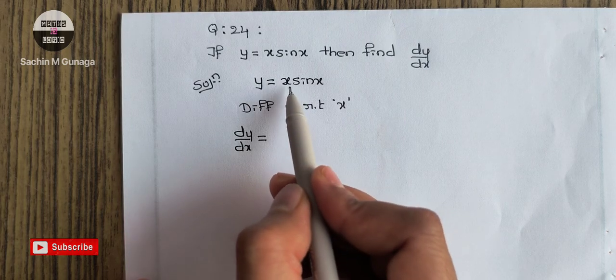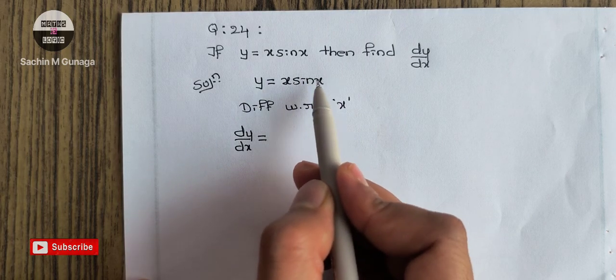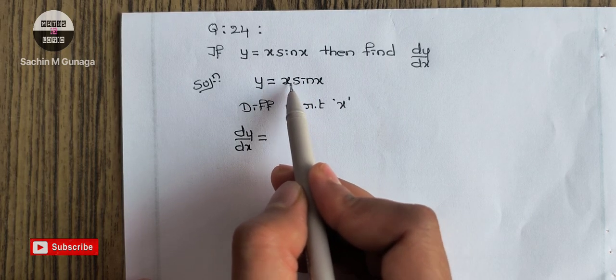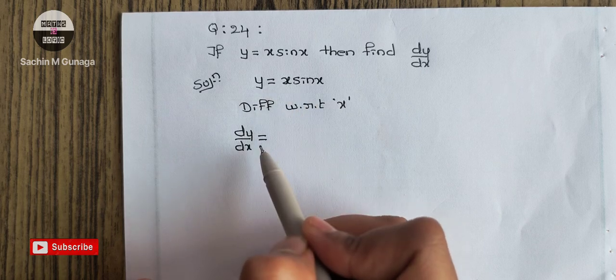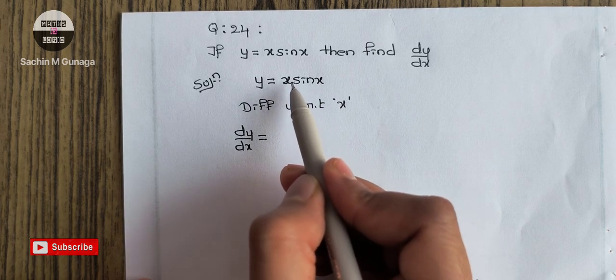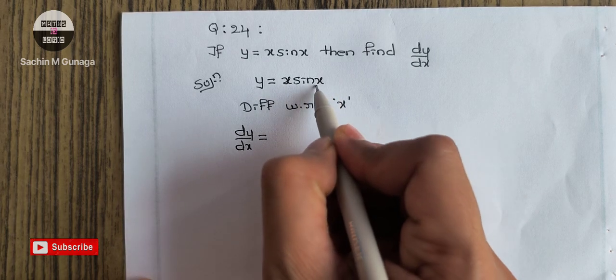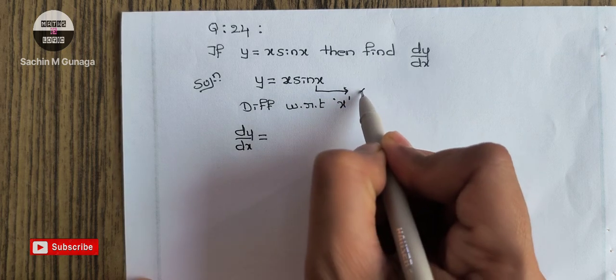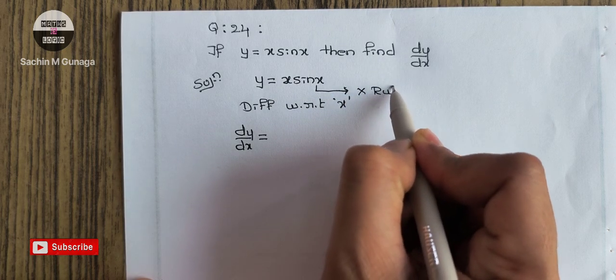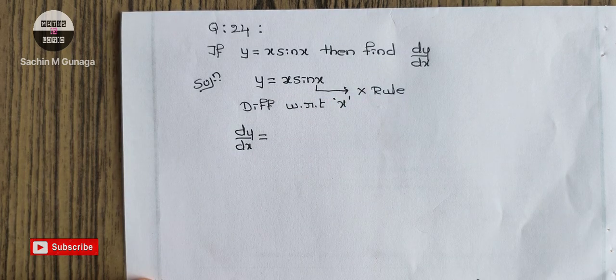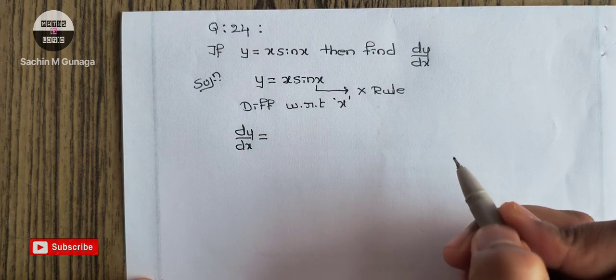Here we can observe that only one term is there, but in that one term how many functions are there? Two functions. In between the two functions is a multiplication sign, because of that reason we are going to apply the multiplication rule in differentiation. So what is the multiplication rule?